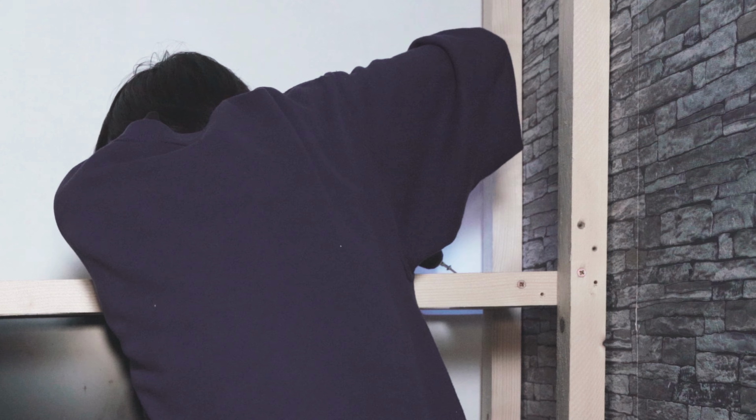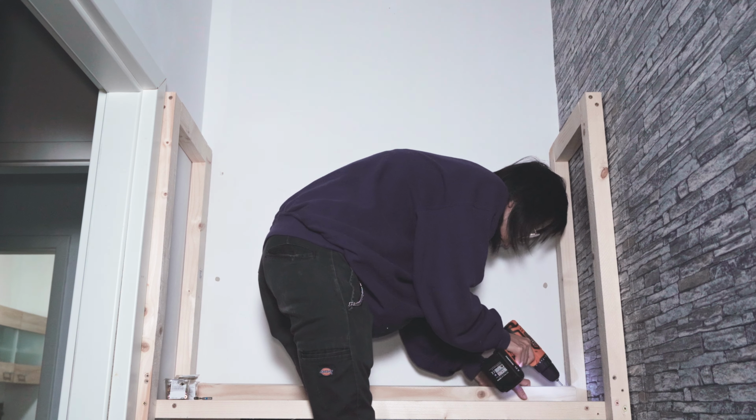Now I will screw the horizontal frame together with the vertical frame.